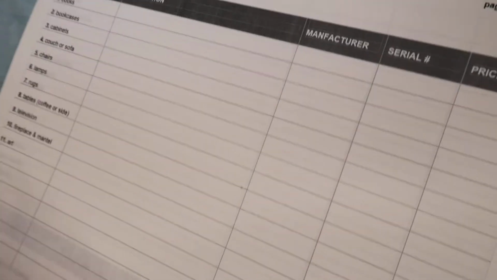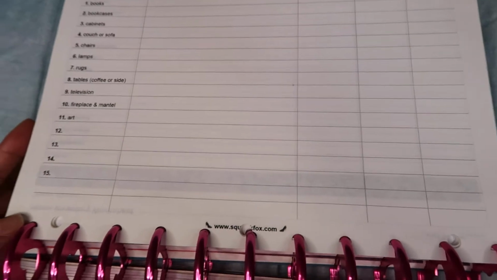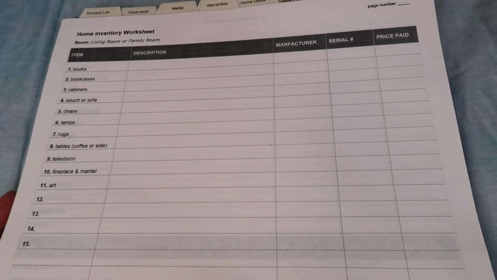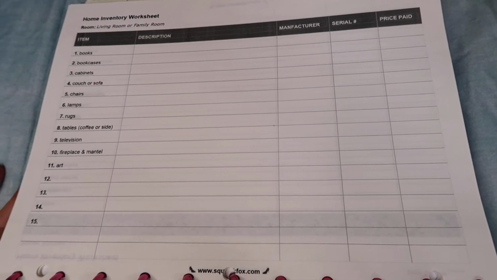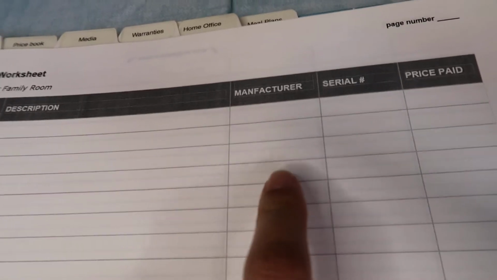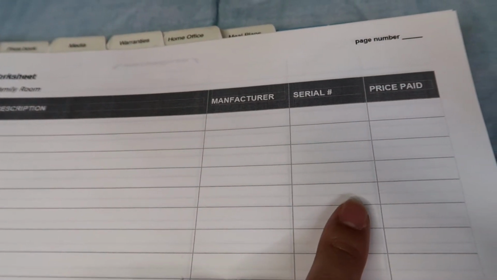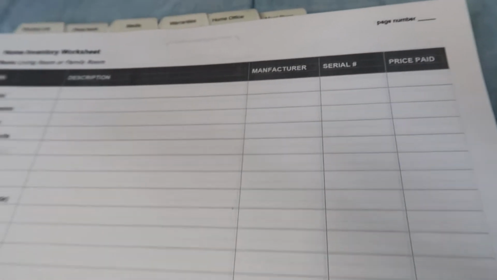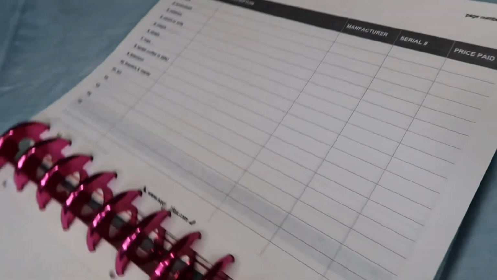This is another home inventory worksheet. This one was already filled out, so it's also to give me an idea of how I can create my own. This one, you have an item section, a description section. You're able to write in the manufacturer, serial number, and how much you paid for it. So this is good for when you have electronics and things like that.